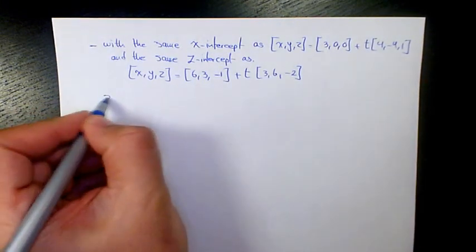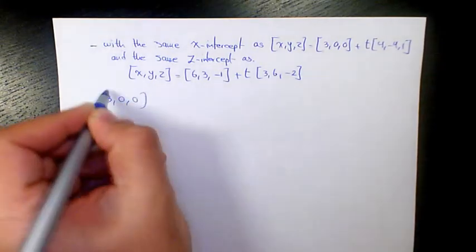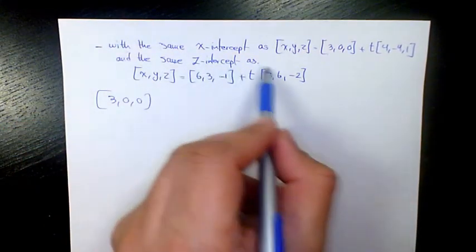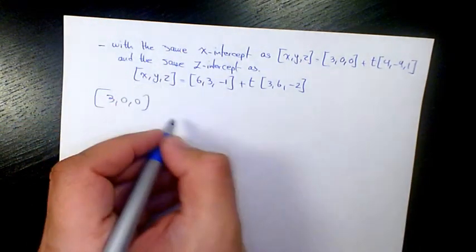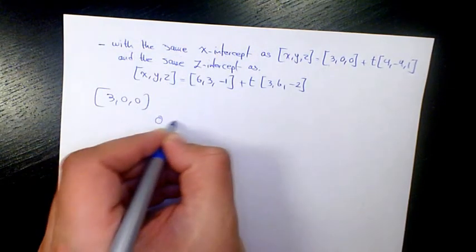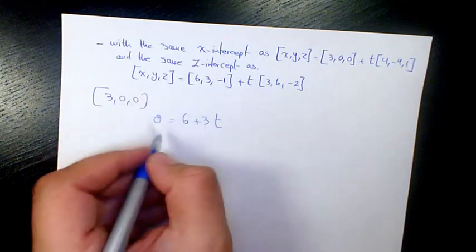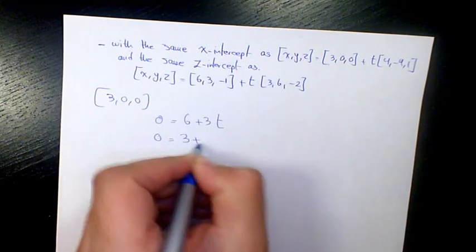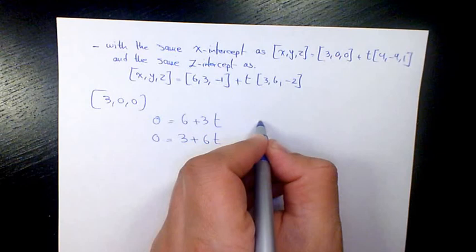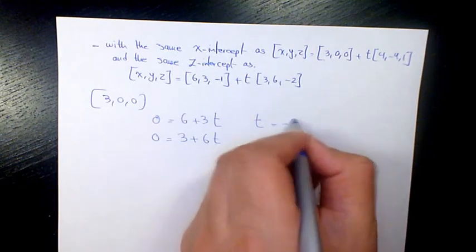So the first point is going to be (3, 0, 0). It says the same z-intercept as this one. It means that x is 0, y is 0. 0 equals 6 plus 3t. And y is 0 as well. 3 plus 6t. So here t will be -2.